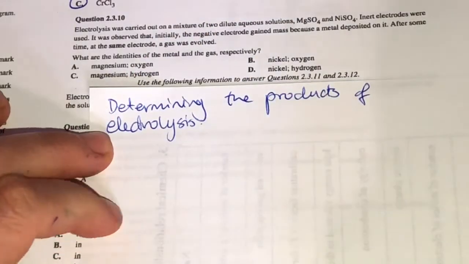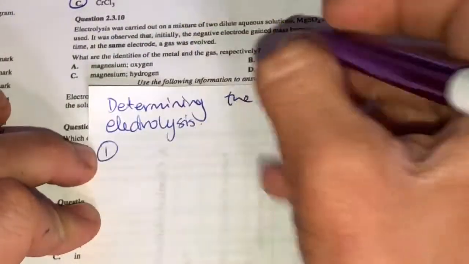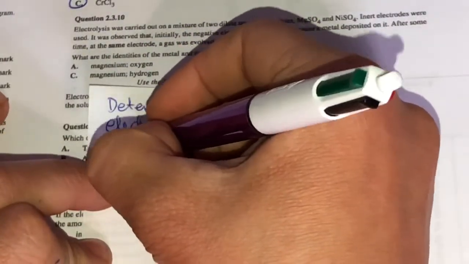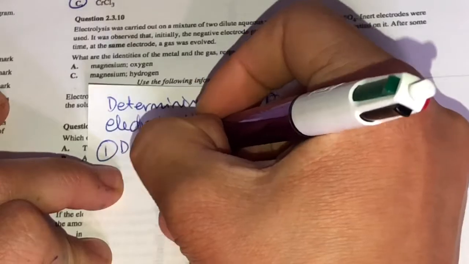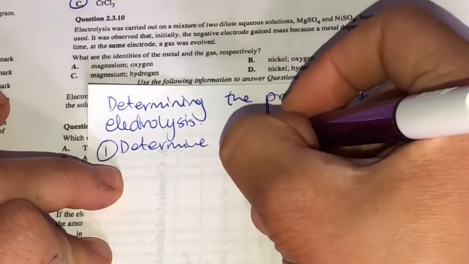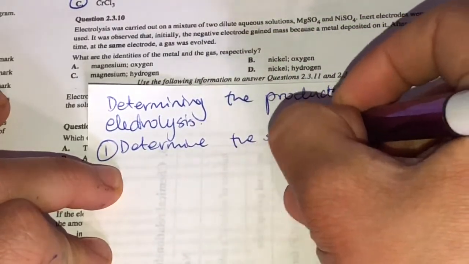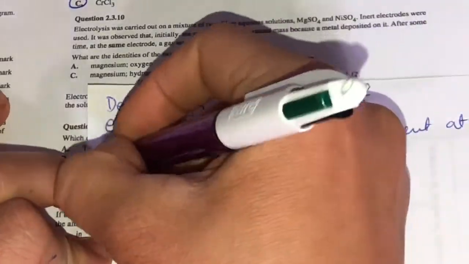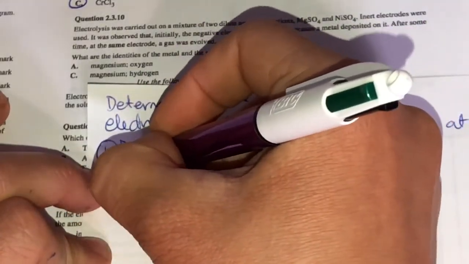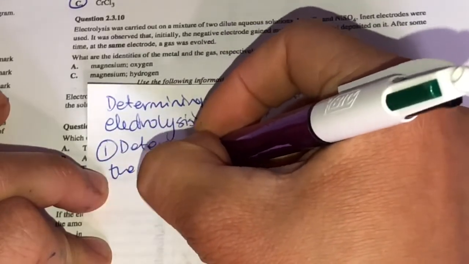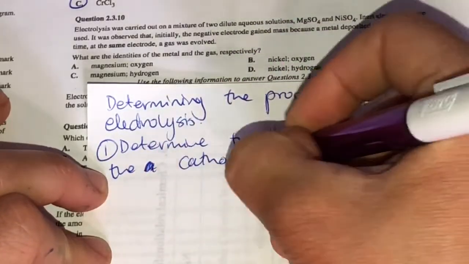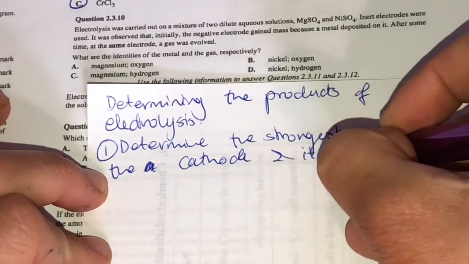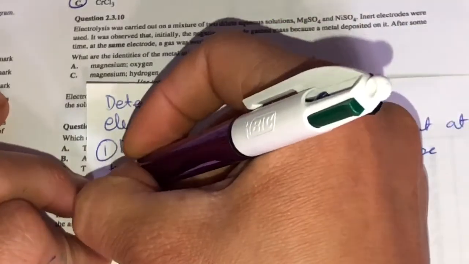What I would do is: 1, determine the strongest oxidant at the cathode, and it will be reduced.